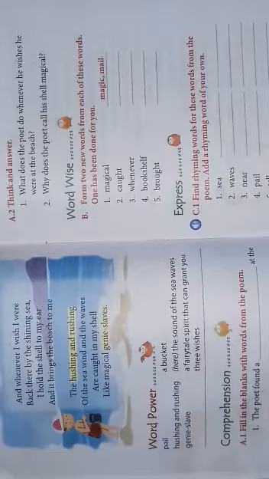So students, this poem ends here and you have to learn this poem, the magic shell, and you have to write it down in your copy 3 times.